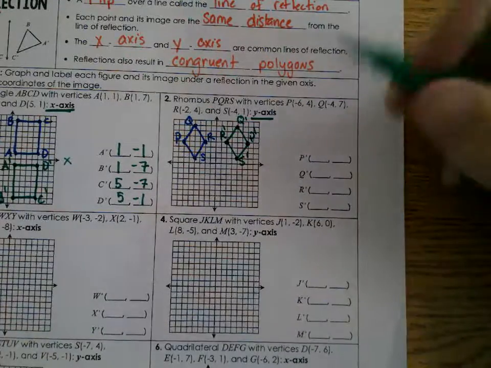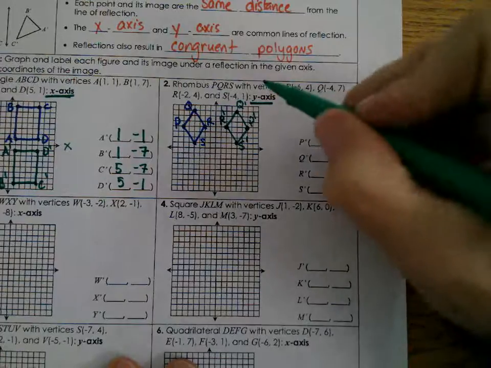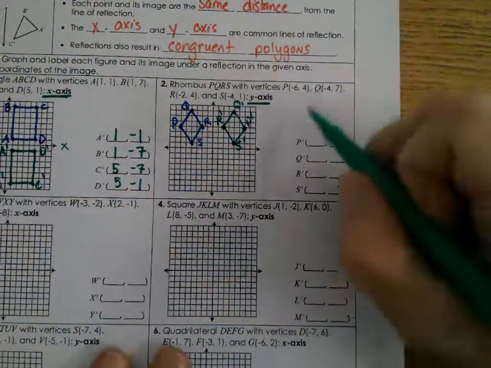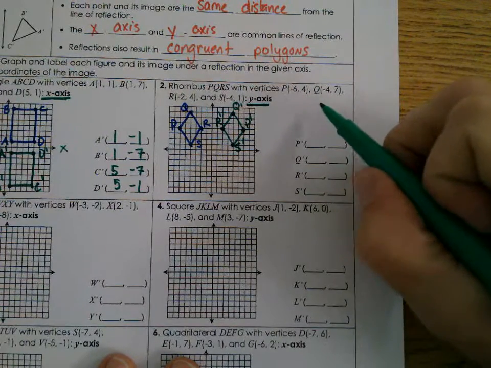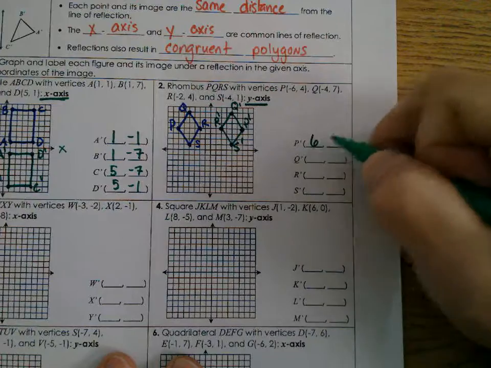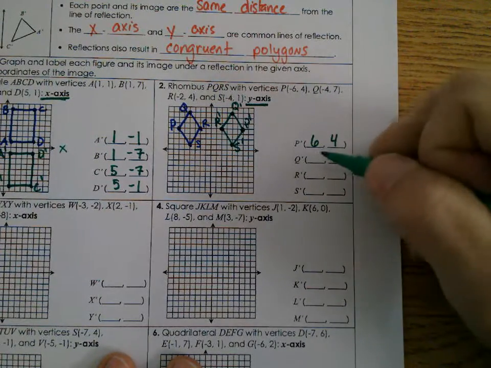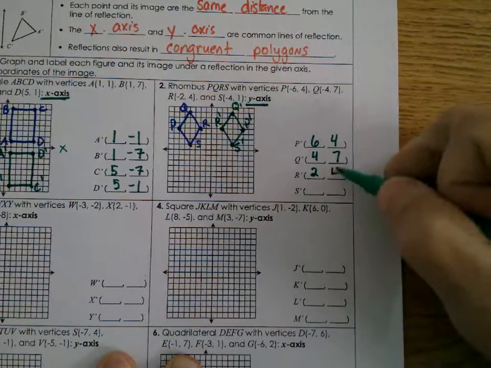Now I have to go through and look at my points again. Now, since I know that it's over the y-axis, my x's are going to change. So if I have P, which was originally -6, 4, now it's going to be +6, 4. And then for Q, it's going to go from -4, 7 to +4, 7. And then so on and so forth.